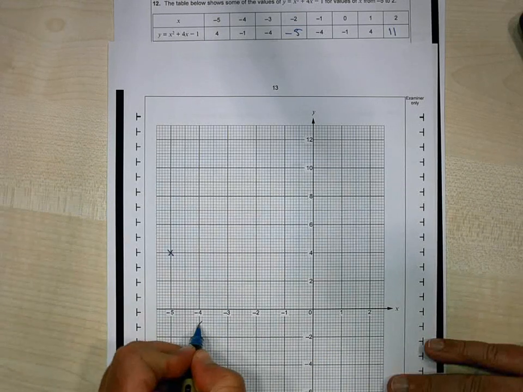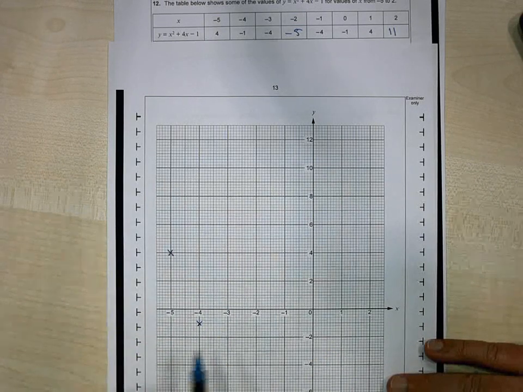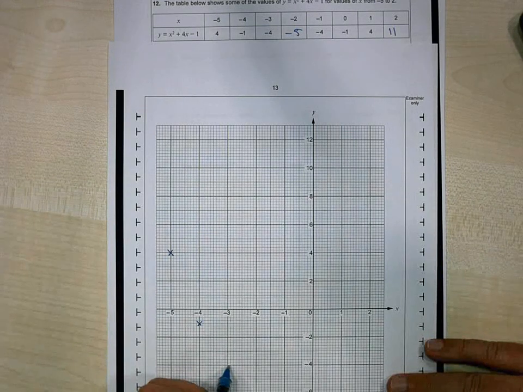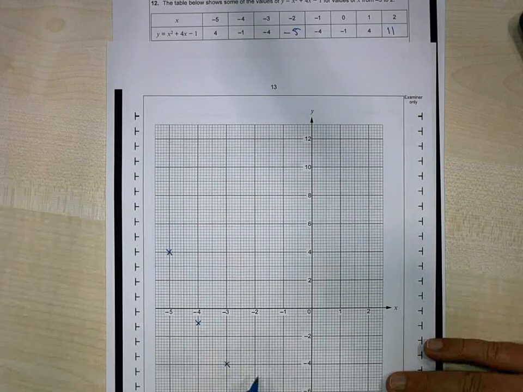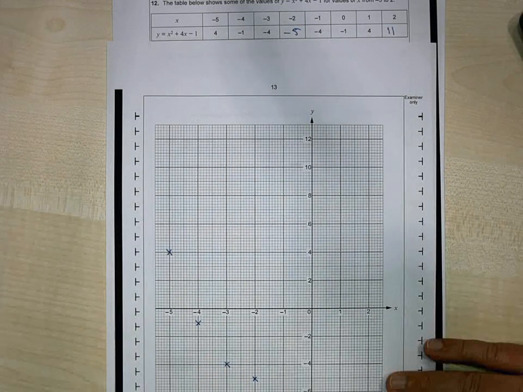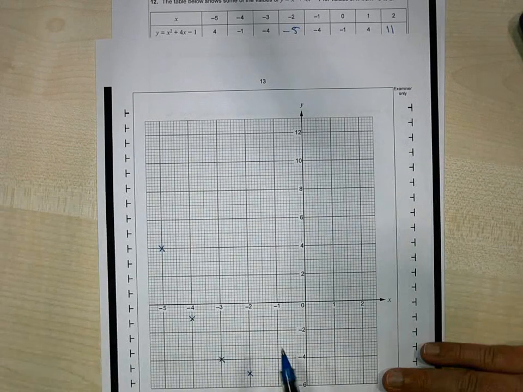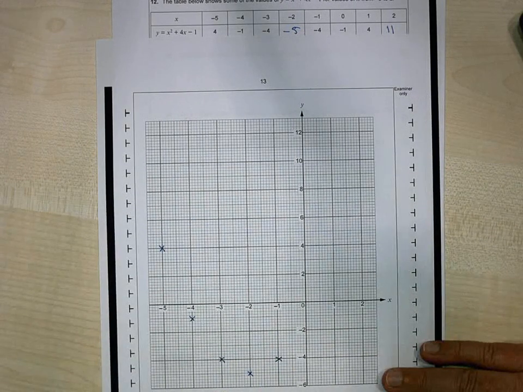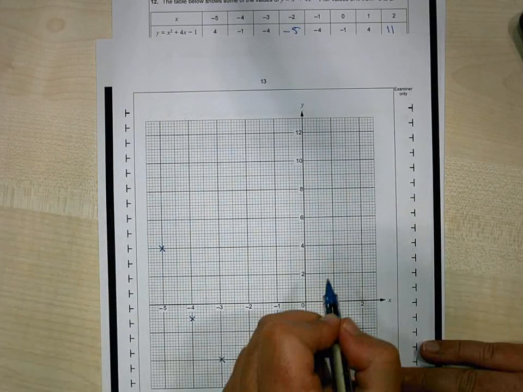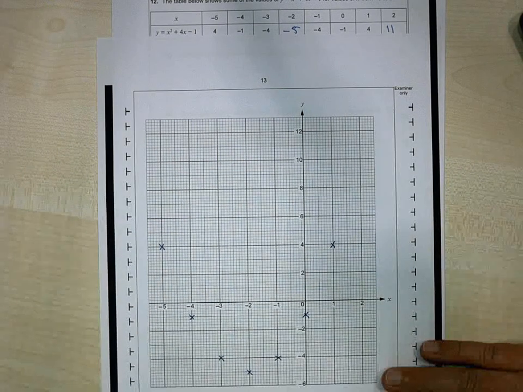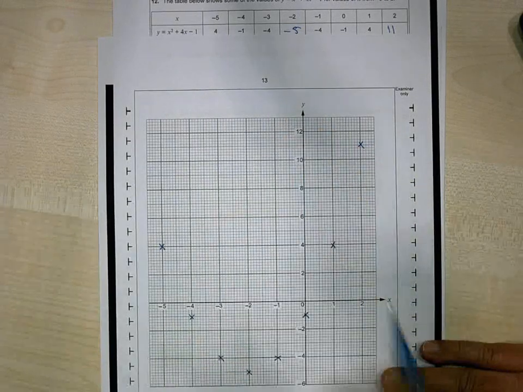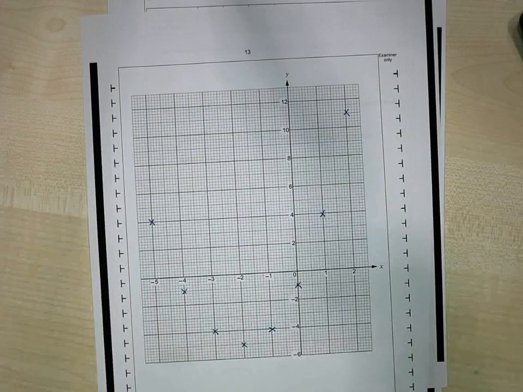So -4, -1, -3, -4, -2, -5, -1, -4, 0, -1, 1, 4, to 11. So those are all the points.